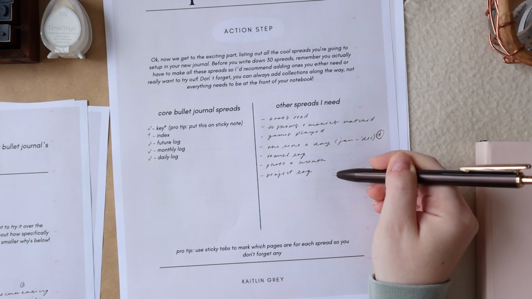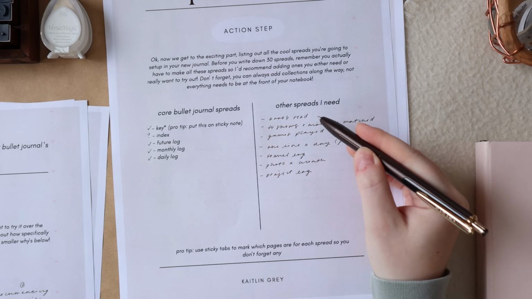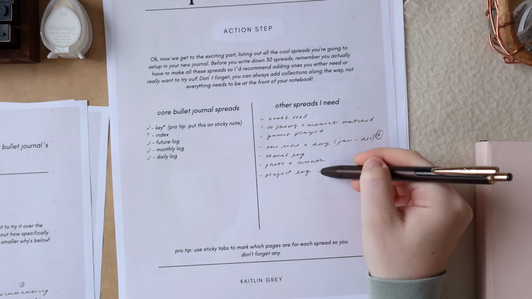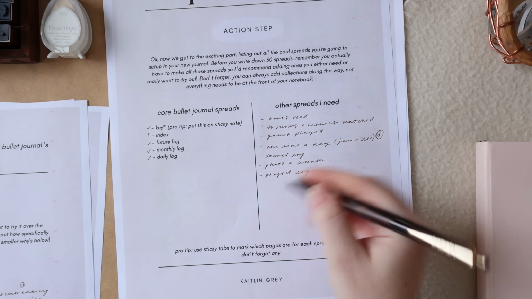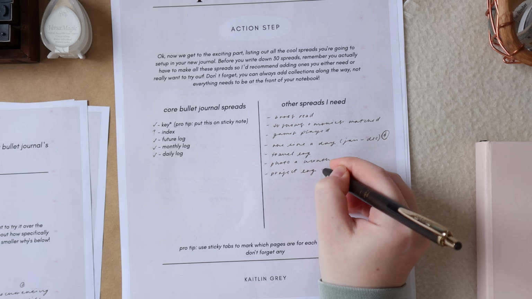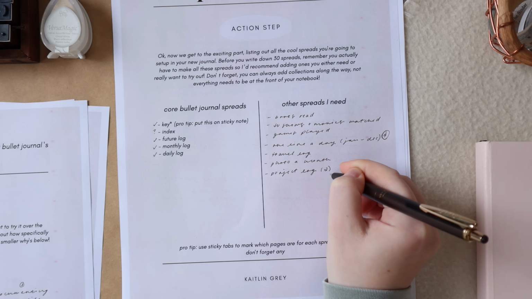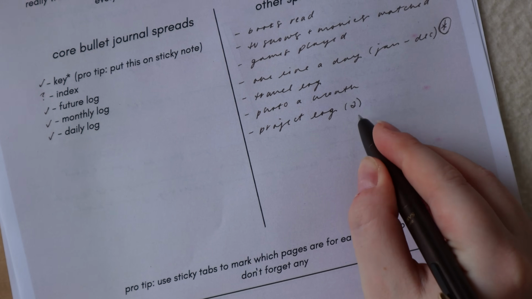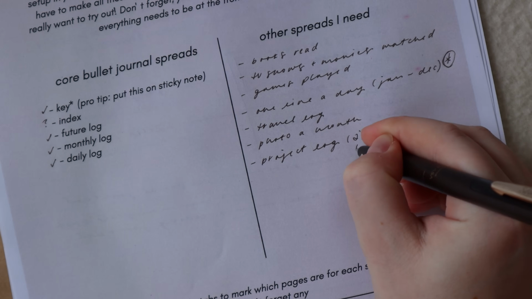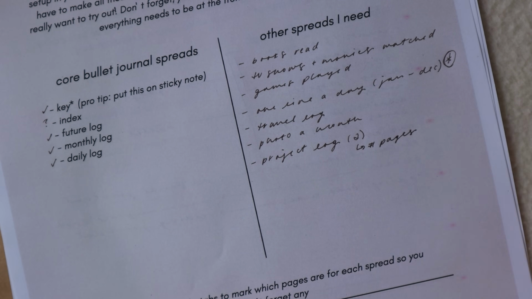What I will do closer to the setup date, but I'm not going to bother doing now, is I will go through these spreads and write down how many pages I think I need for each of them. So for example, I already know my project log, I will need 2 pages. So I'll just do a 2 beside it like this here. So I'll mark down the number of pages just to make my life easier.